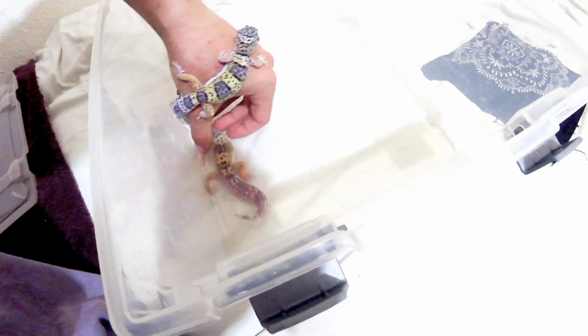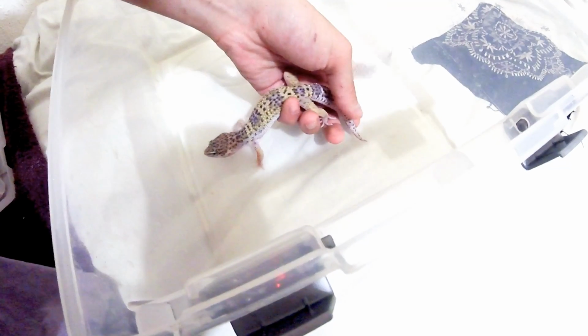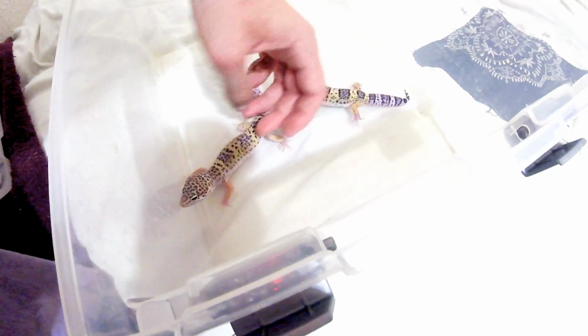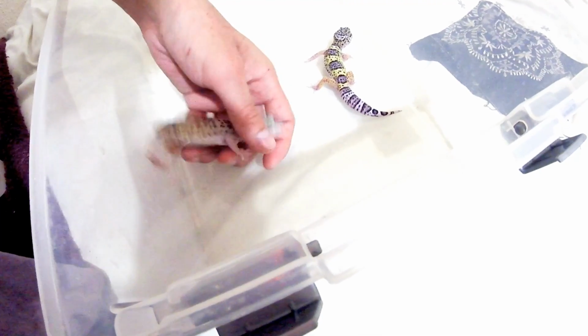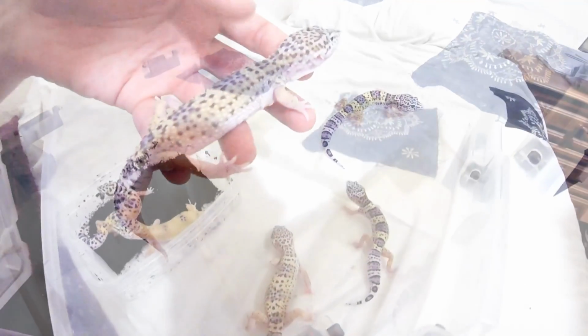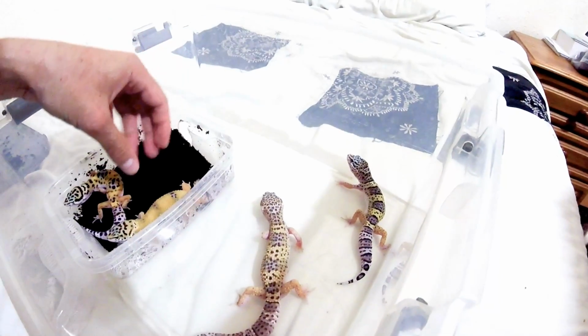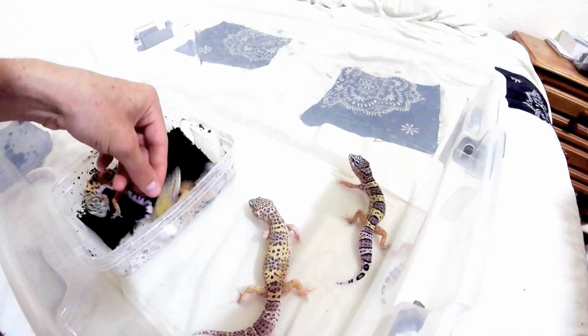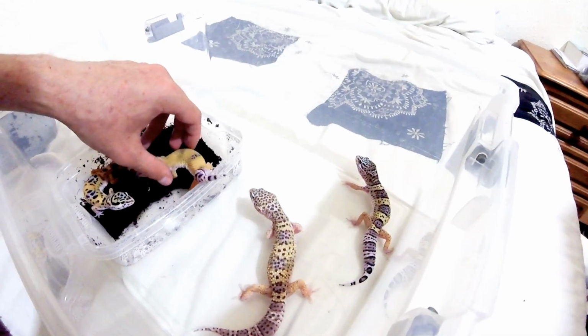Yeah, this one, his colours are looking a bit faded. I think that's because he's about to shed his skin. I mean, the colours can vary quite a bit. You can see these ones are not max snow, they're normal.